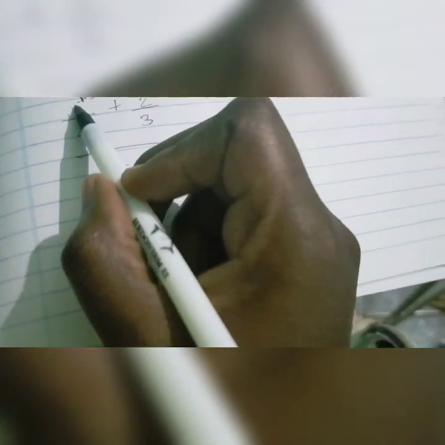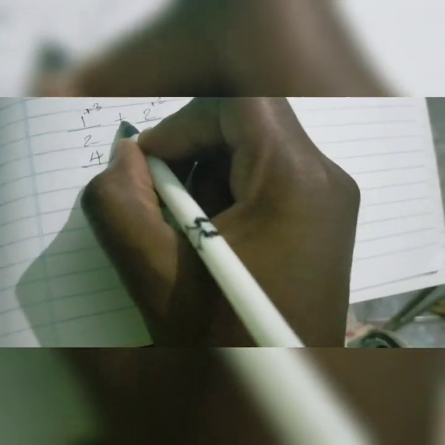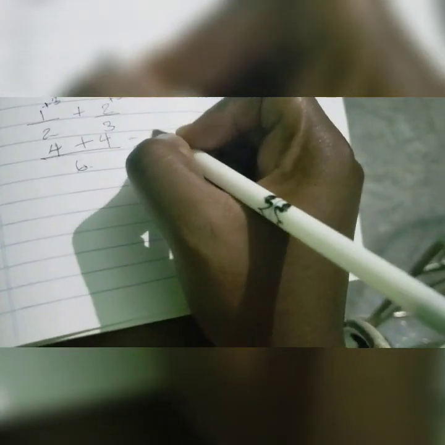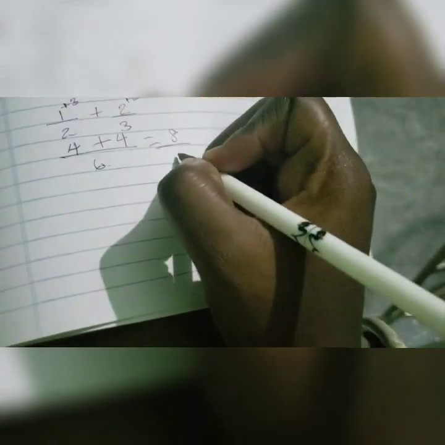Now I come up here and say 1 plus 3 equals 4. Write back my plus sign. Then I say 2 plus 2 equals 4, right? So 4 plus 4 is equal to 8 over my denominator, which is 6.